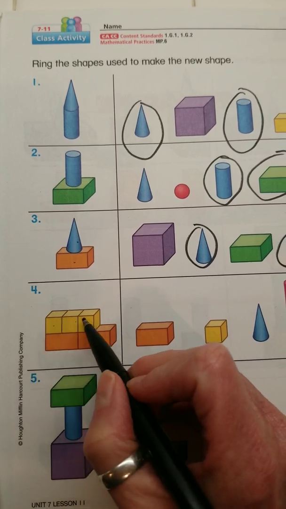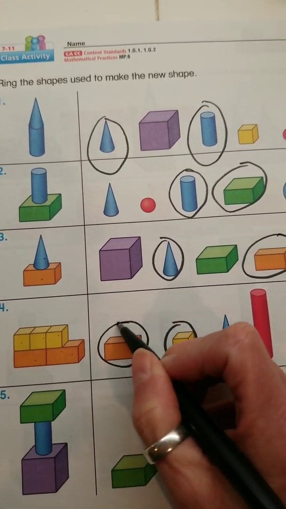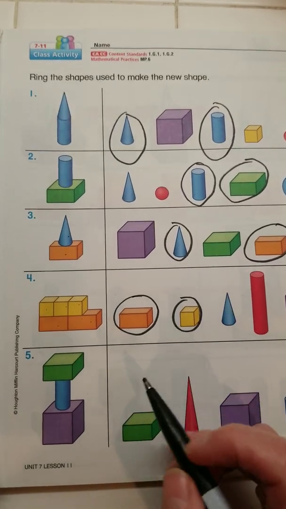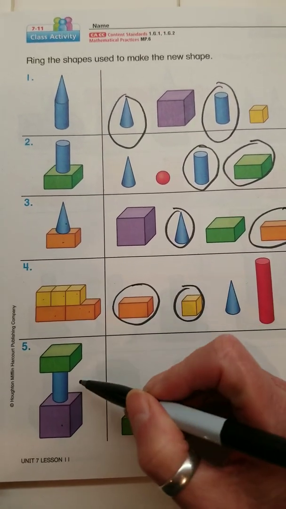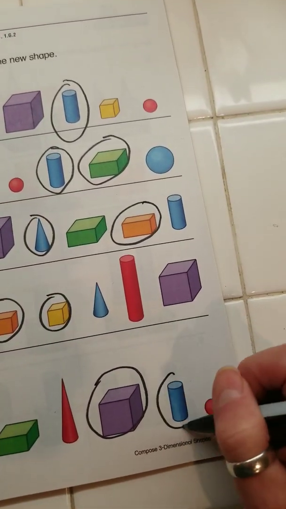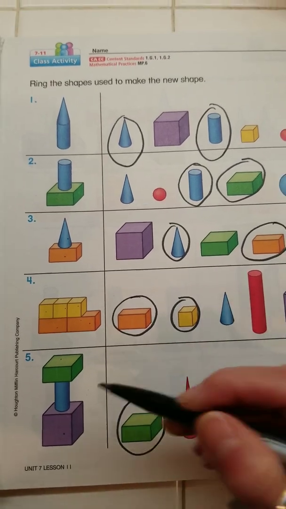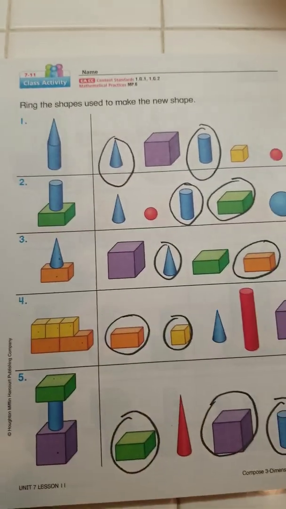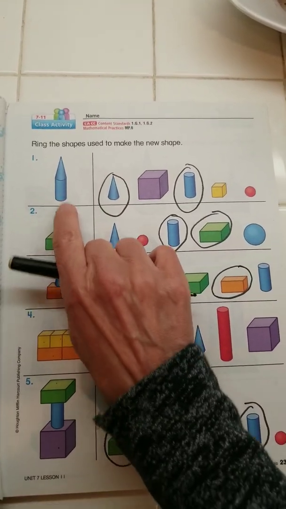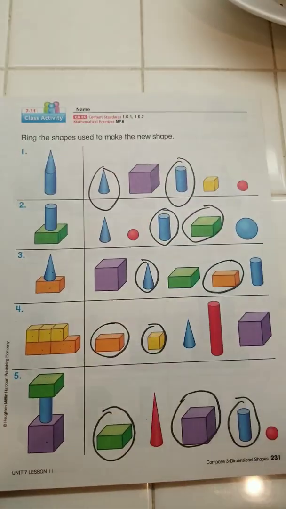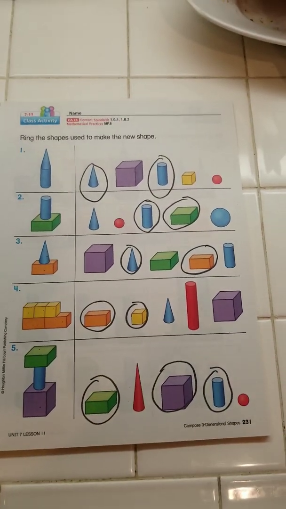Here they used 1, 2, 3. They used 3 cubes, and they used 2 rectangular prisms. Here they used a big purple cube, and they used a blue cylinder, and they used a green rectangular prism to build these shapes. If we were in our class, it would be so much more fun to teach this unit because we would have our cylinders and our cones and our cubes out, and we'd be stacking them and using them to build things and talking about them.